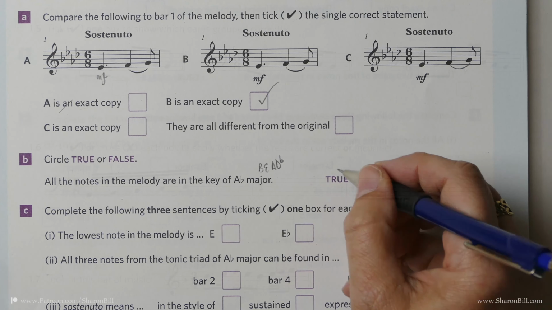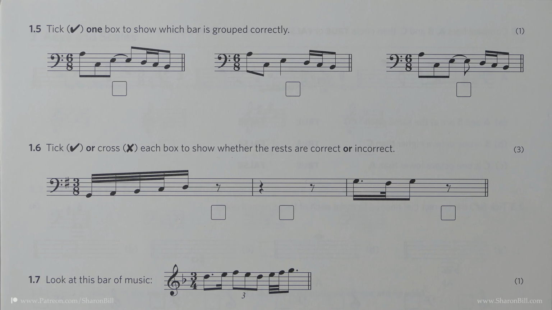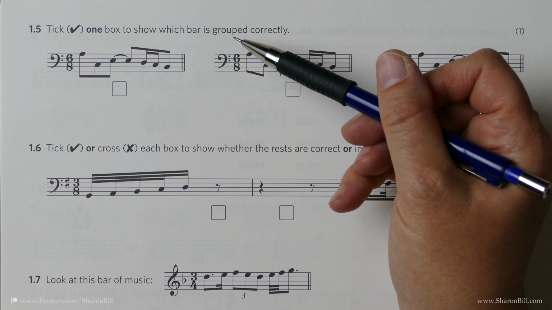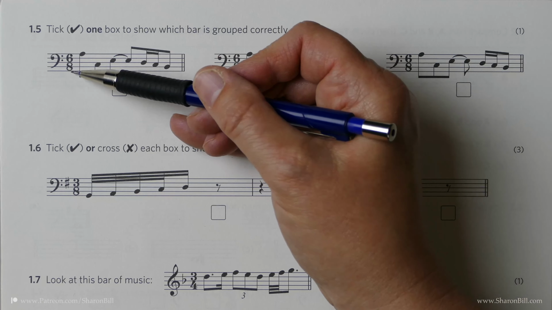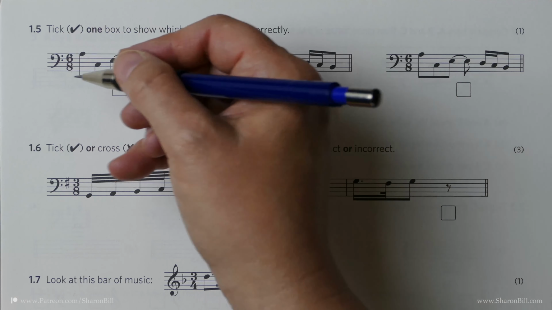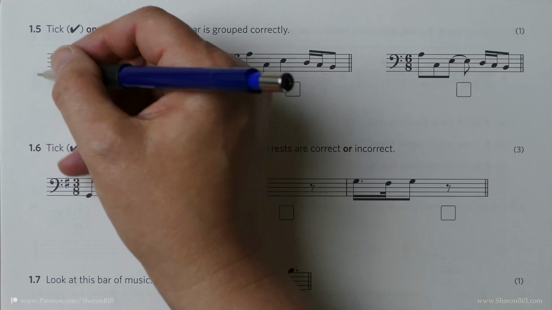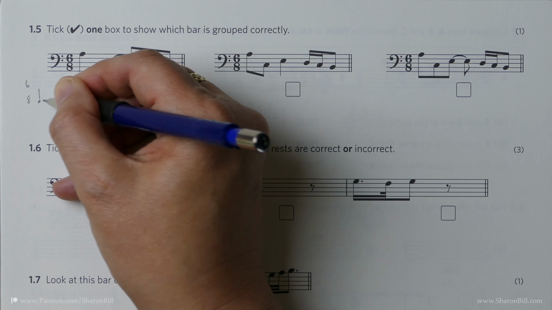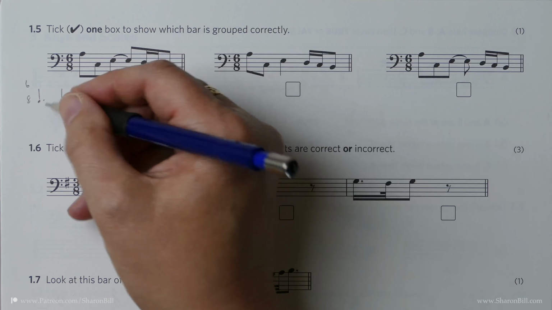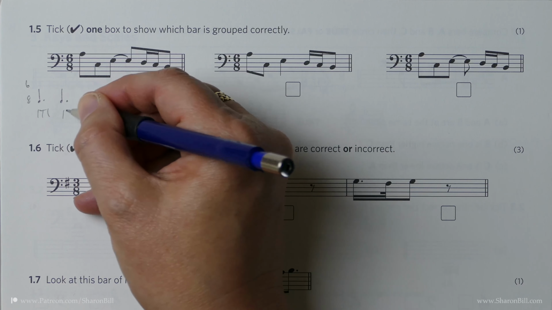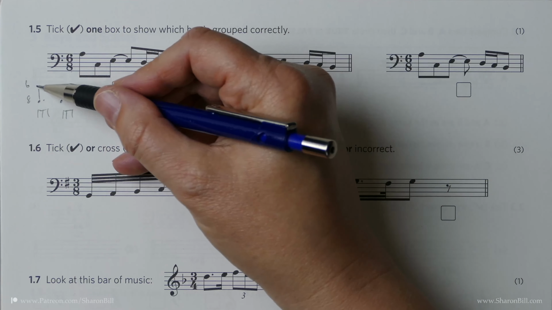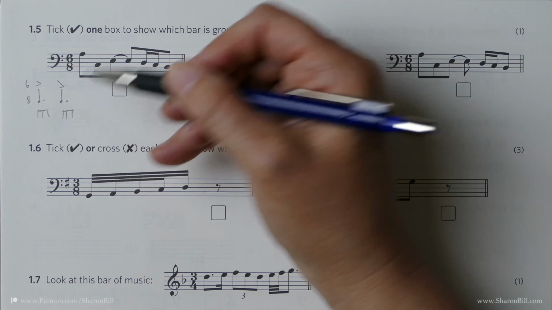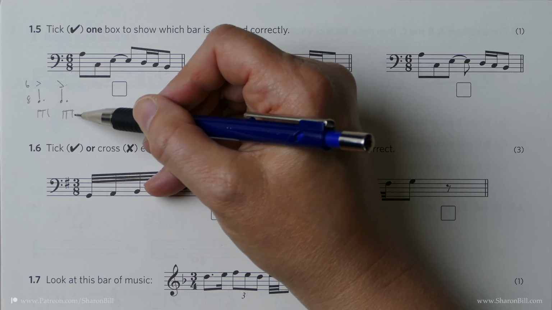So that is true. We've got to show how this little group of notes should be properly beamed, how it should be grouped to reflect this time signature. Now, 6/8 is 2 groups of 3. So 6/8 is 1, 2, 3, 2, 2, 3. It's duple time. There are 2 beats per bar, and each group is 3 quaver beats. And so we've got to properly show that.